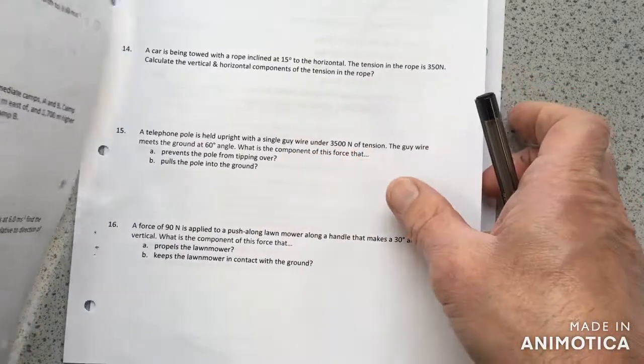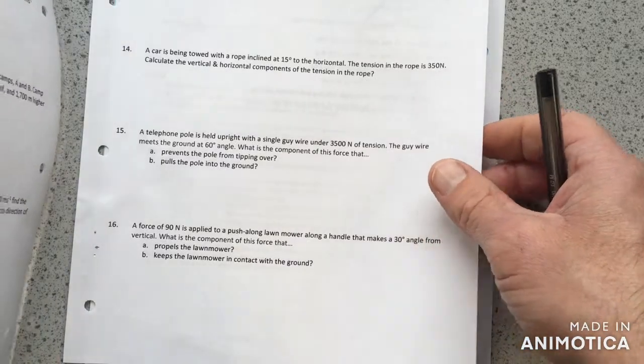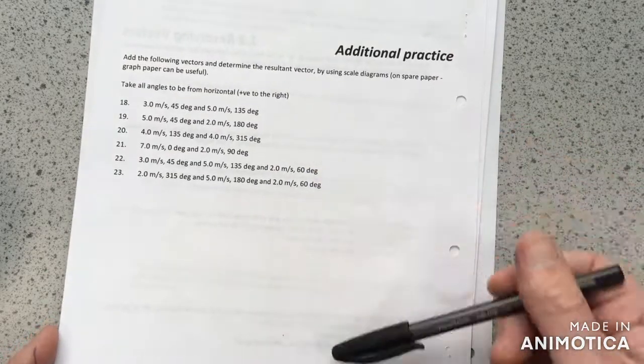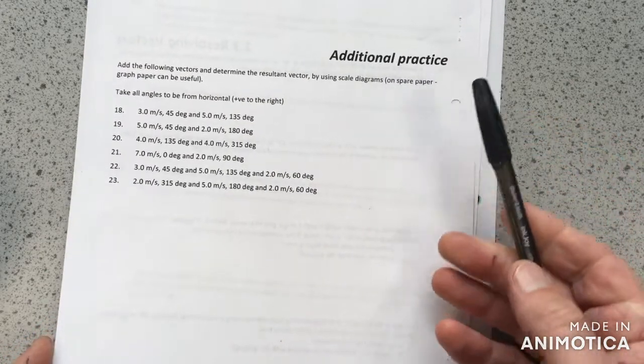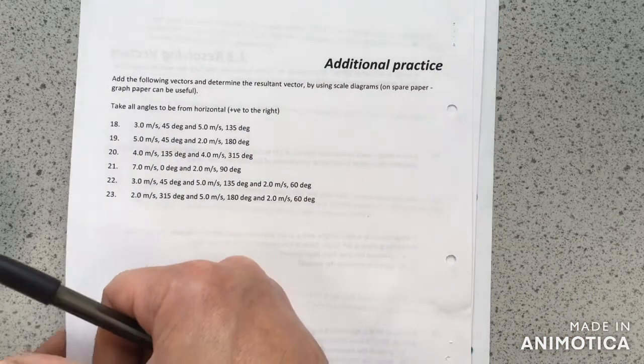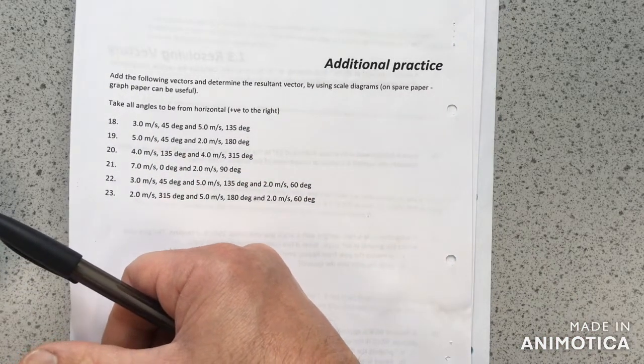And the phrasing will be, which direction is that force? So that kind of stuff. And then there's some more at the back as well. So again, try using scale diagrams. I would suggest, if you've got graph paper, that's really useful, because they're 2mm squares, which makes it easier to do.